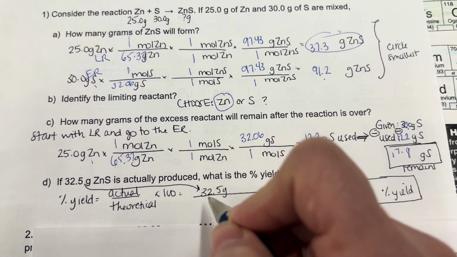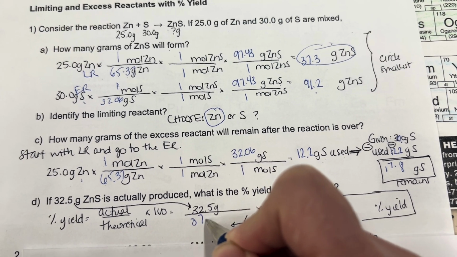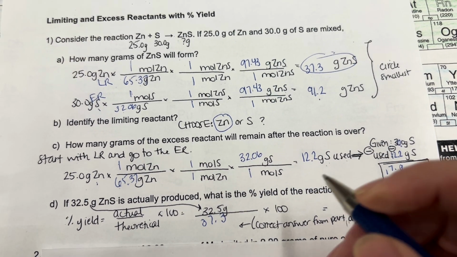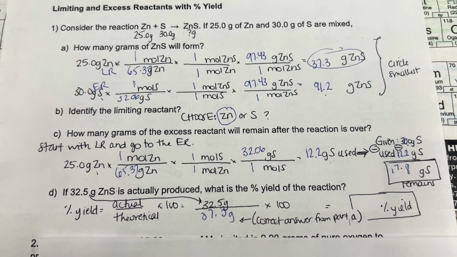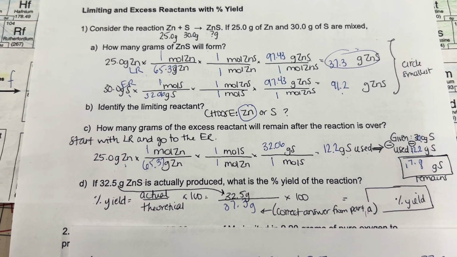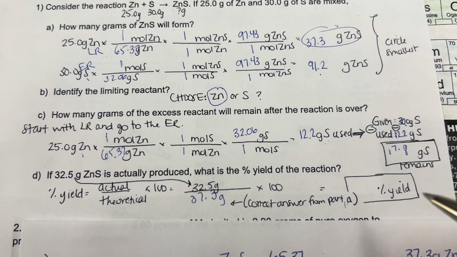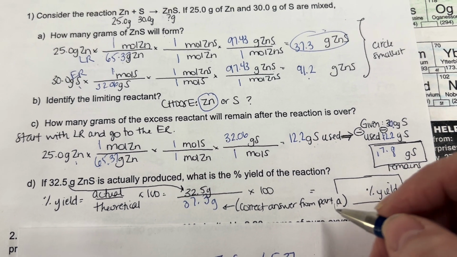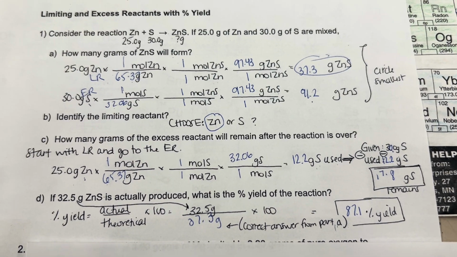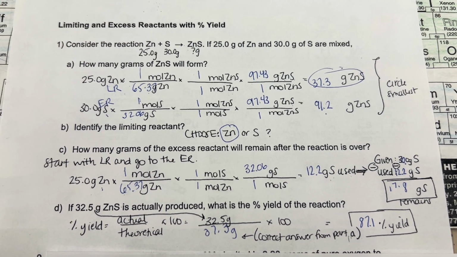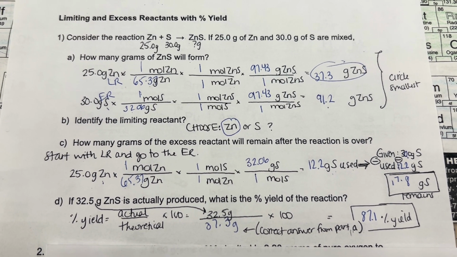So we have to expect our theoretical value to be 37.3 grams. So we'll take 32.5 divided by 37.3, and then we'll multiply it by 100, and that'll give us about an 87.1% yield. And as we said, if we could have 80% or better, we would be successful.